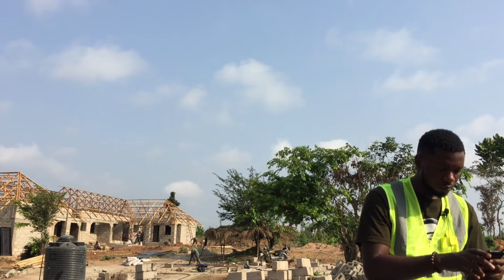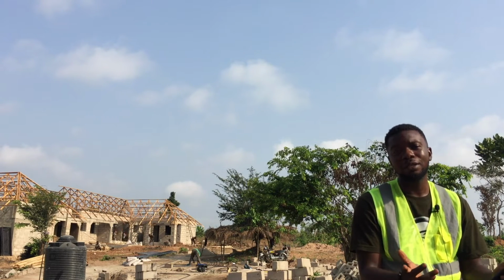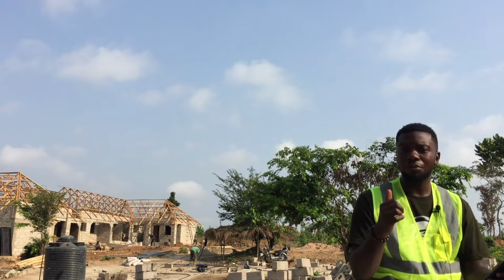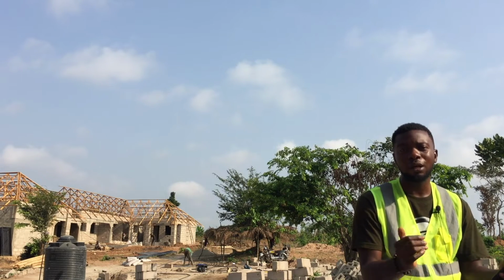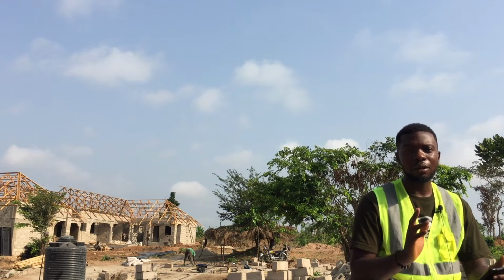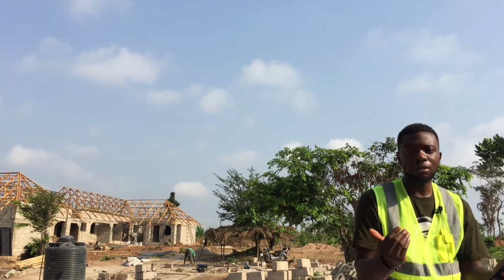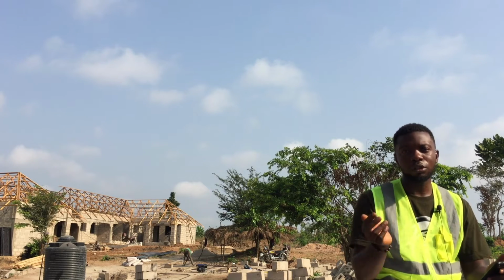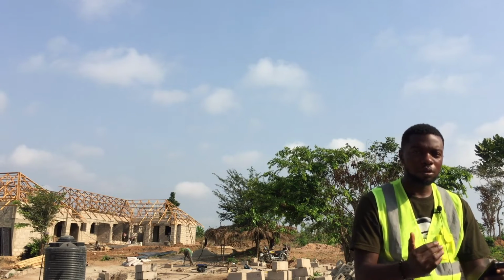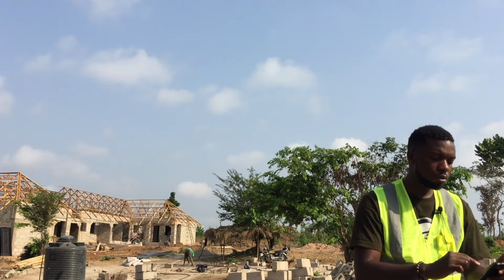Then, so what would I say? Avoid unnecessary fancy building designs. You can look at the building behind you. It's simple and it's easy to complete. We do not have many complicated cantilevers and designs that will make the building process much harder to complete. So all these are what you have to look at when you're starting your next building project.